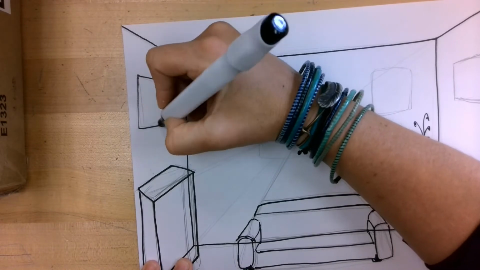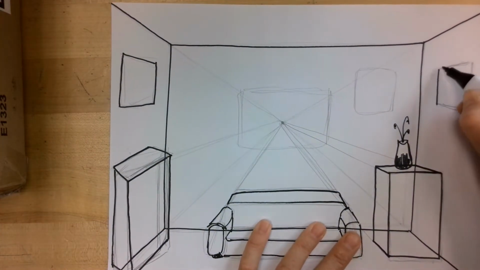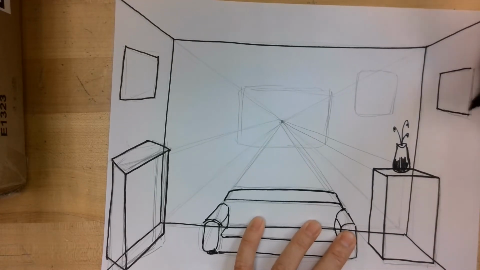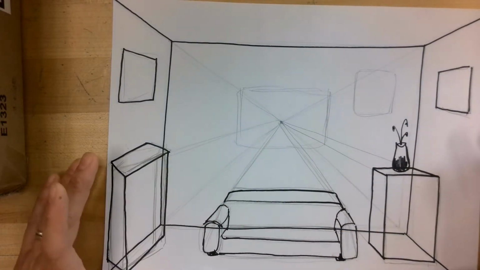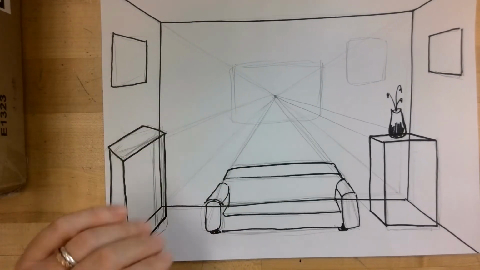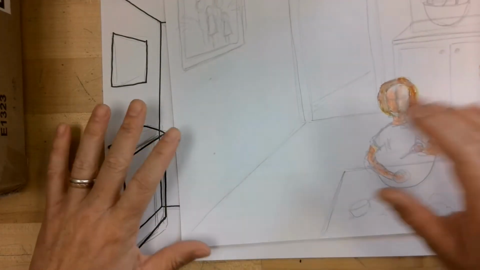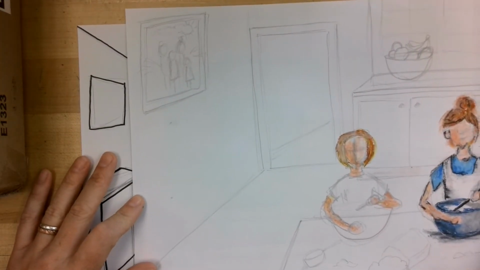All right, that shows you some basic perspective. So as you're capturing your scene in your house, in a room, utilize perspective to create depth. There's one more way that you can do this, and it's the way that I did in this piece.